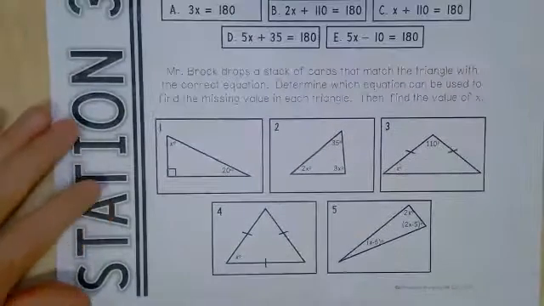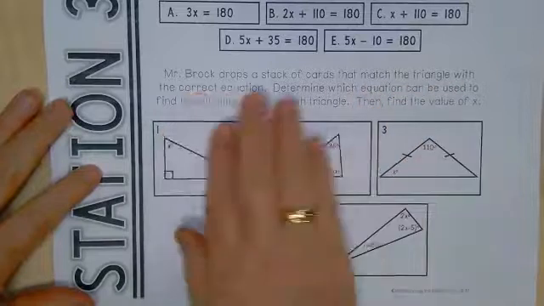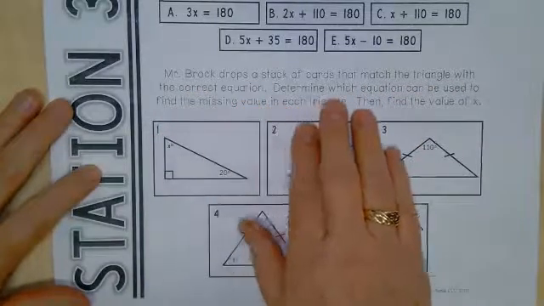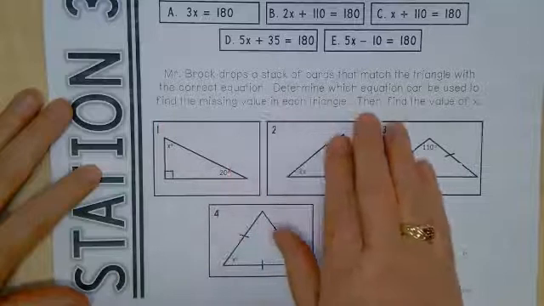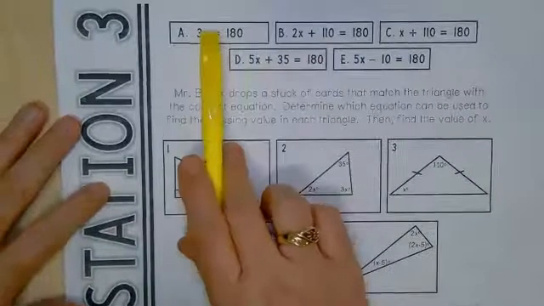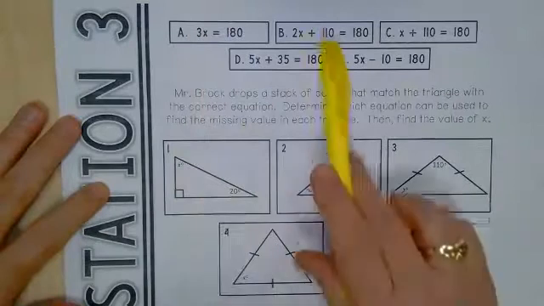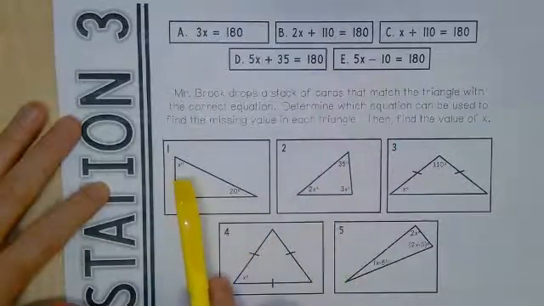Okay, so for this part, Mrs. Brox drops a stack of cards that match the triangle with the correct equation. Determine which equation can be used to find the missing value in each triangle, then find the value of x. So what we have to do is match an equation to a triangle, and then we have to determine what is the angle for x.